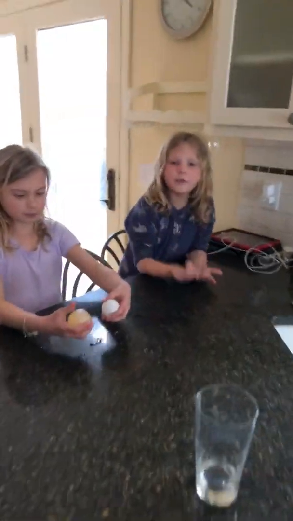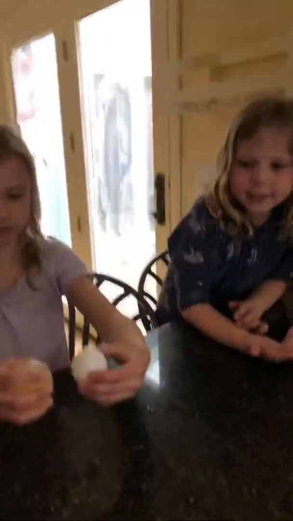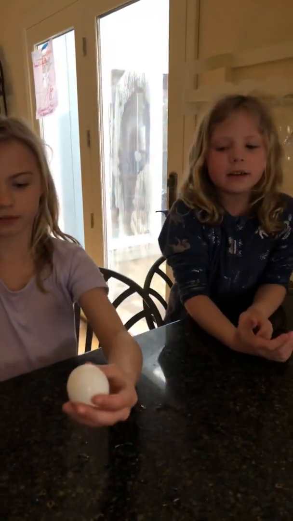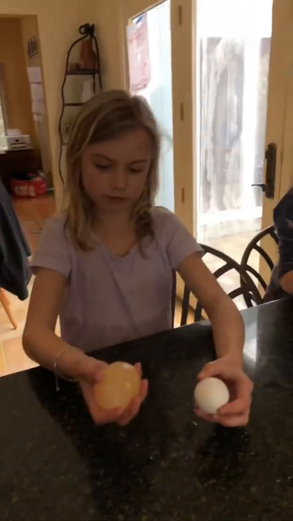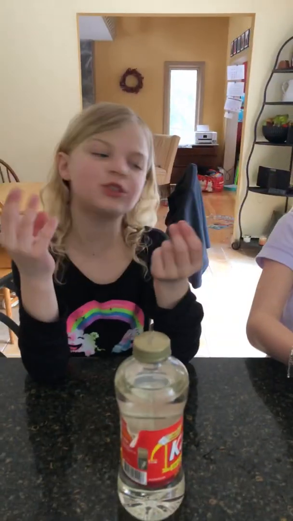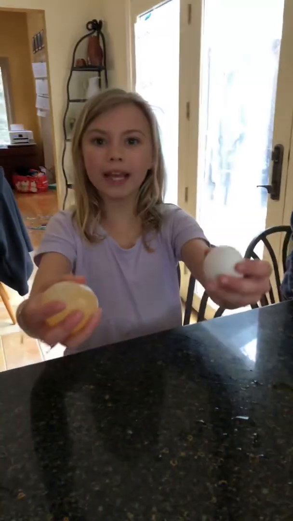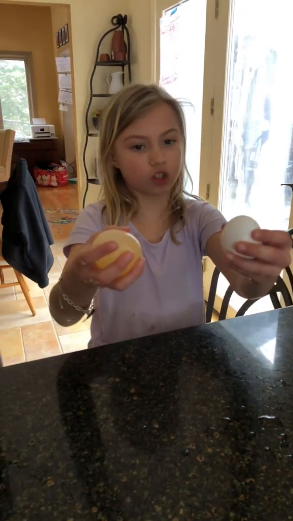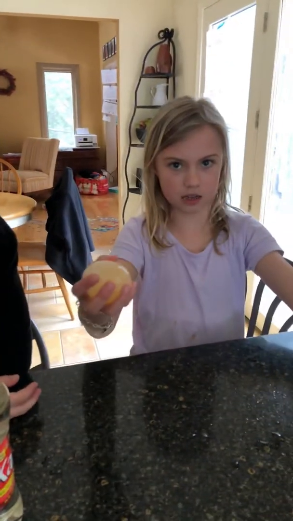It's like a different color. It's like orange. Light orange, really light orange. And it's so mushy. It's like squeezing it. Yes. But don't squeeze it too hard because it might pop, and then you have to start the whole thing over.